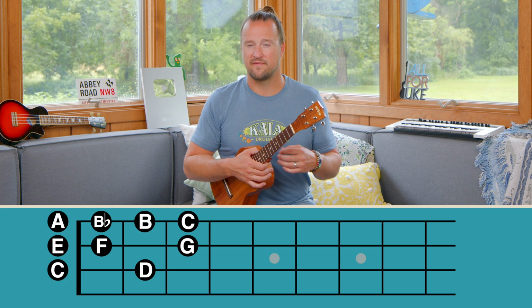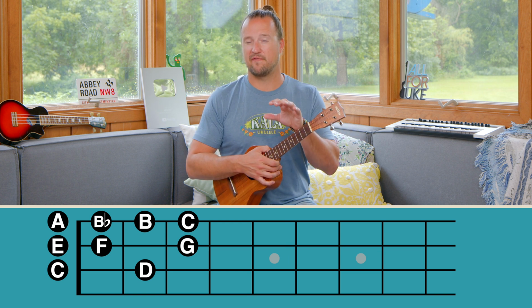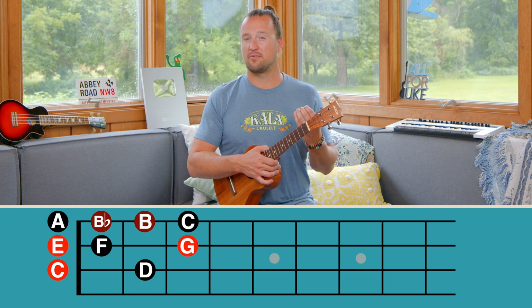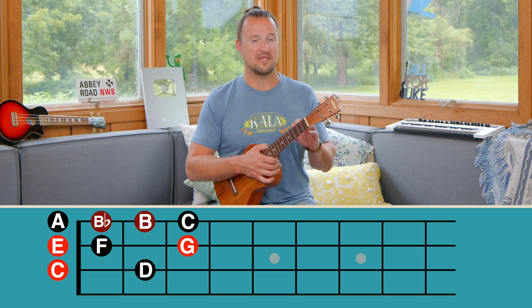So it doesn't matter what the chord is, if it's A, B, C, D, E, F, or G, it will always have that same formula of either 1, 3, 5, flat 7 for the dominant 7 or 1, 3, 5, 7 for the major 7. To finish things off here, I'd like to show you the difference between a chord progression with a major 7 and a dominant 7. So I have a couple here that I put together for you.